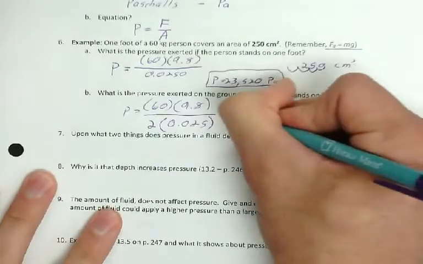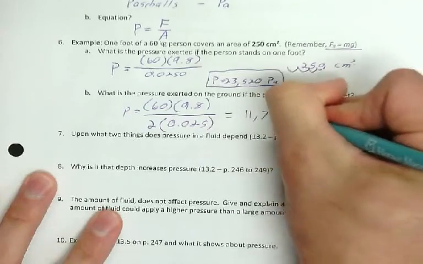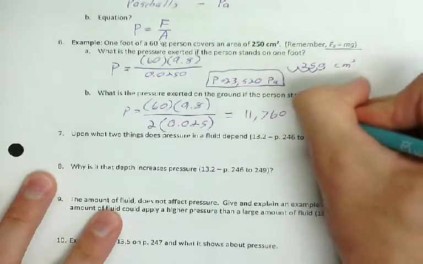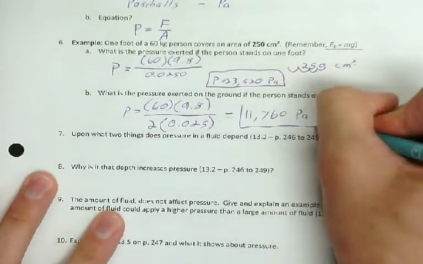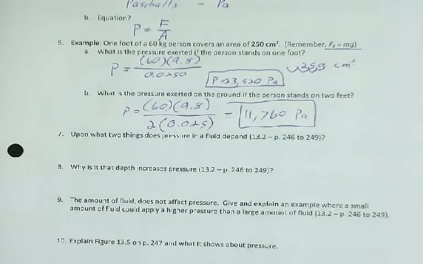Yes, so I was going to talk about that. So the answer you get is 11,760. There is another way to do this simpler. And the way to do that is to divide your first answer by 2. Why would I divide my answer in half? Yes, so it's spread out over double the amount. So you would cut it in half that way. If you were on 2 feet and you stood off of one onto 1 foot, then you would double it to make it more pressure. Okay?